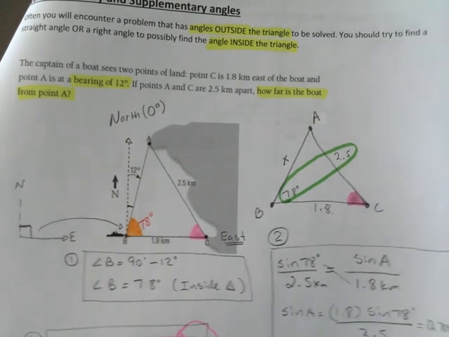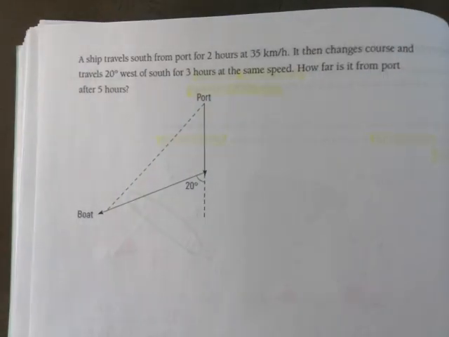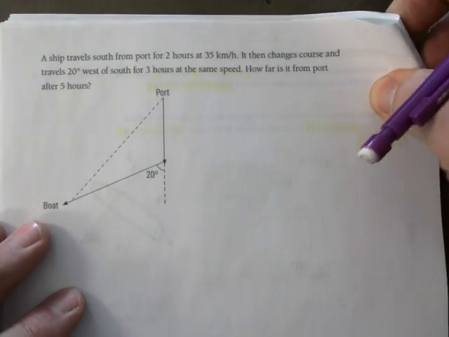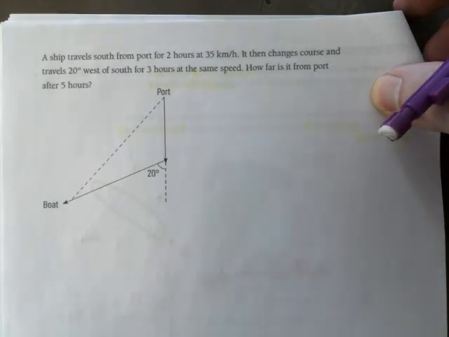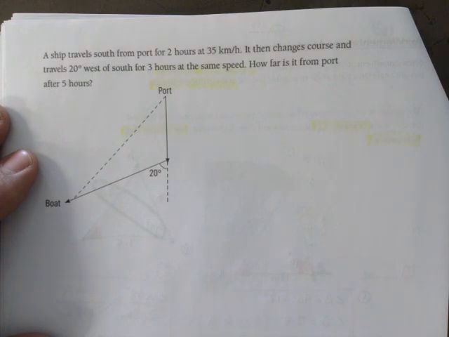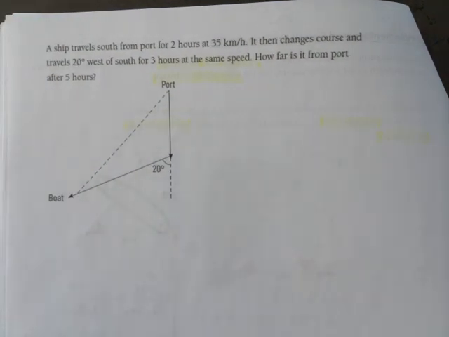So let's go to 33 real quick here. And we're going to solve that one. That's going to be my example to follow here. Okay. So make sure you pay close attention, because there's going to be a bunch of things that are just little things that I add, but that makes a big difference.